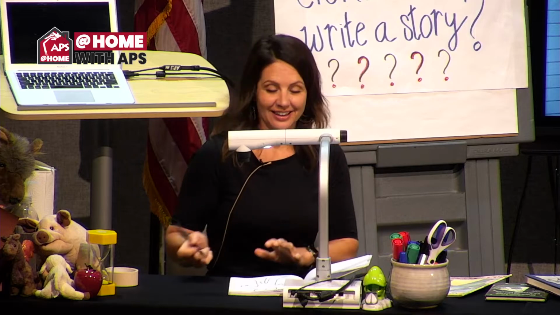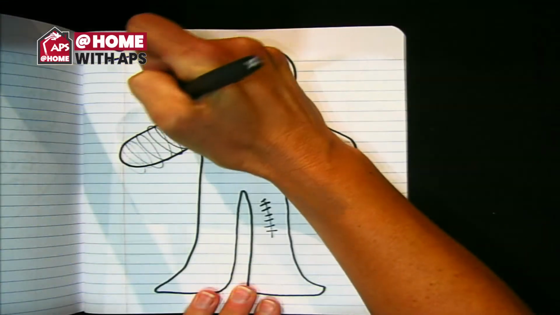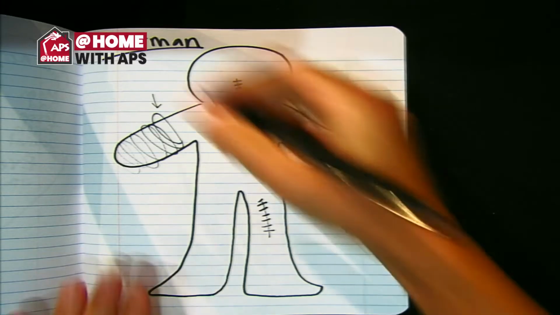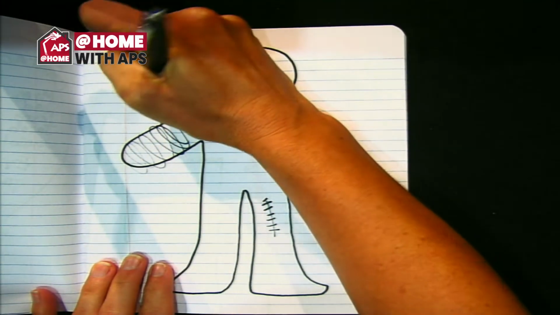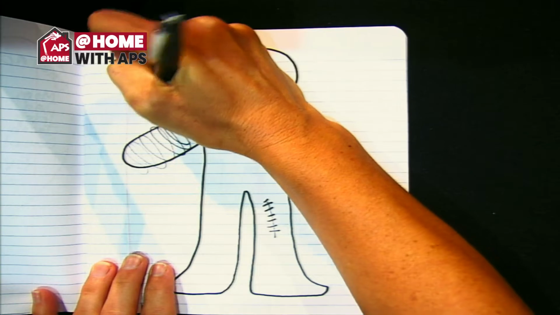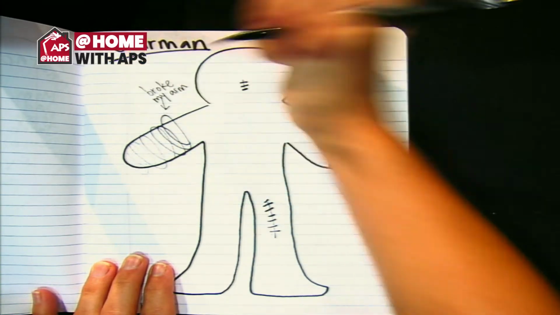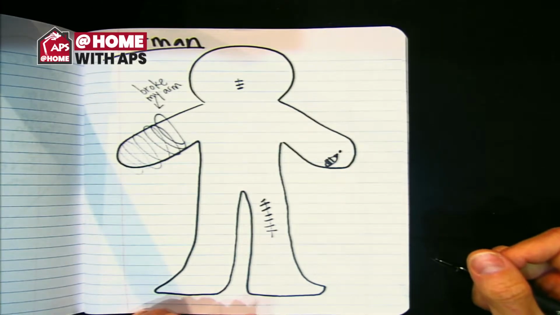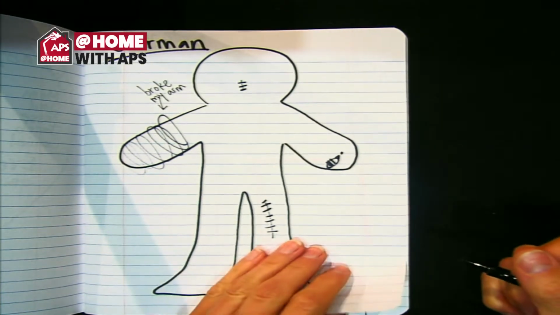And I think I want to tell the story of when I broke my arm. This happened when I was in 7th grade during spring break.